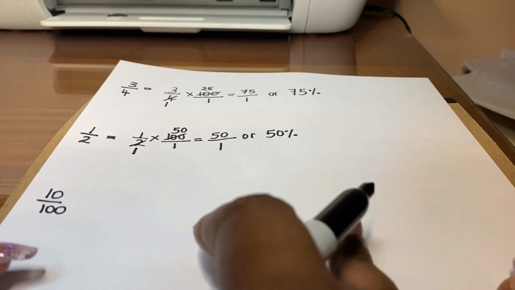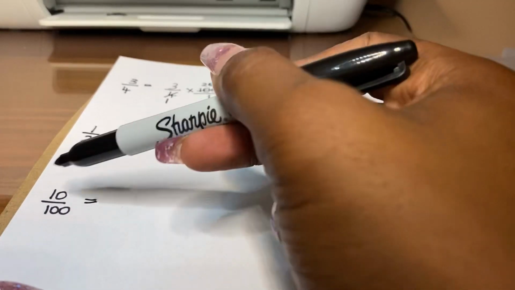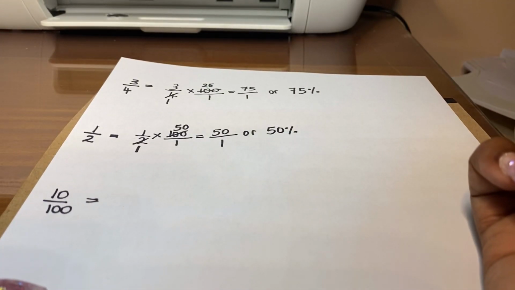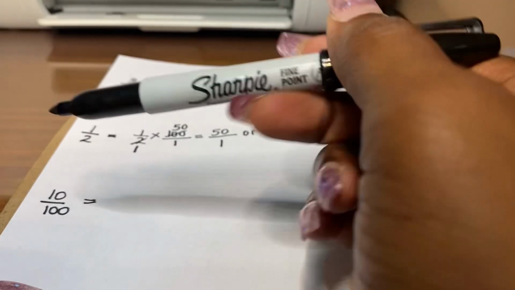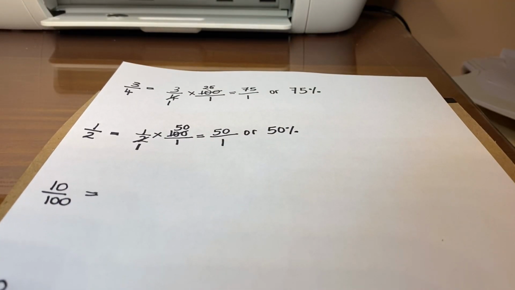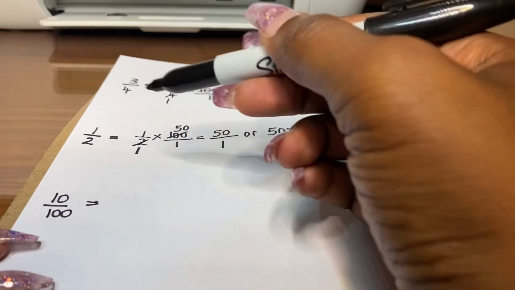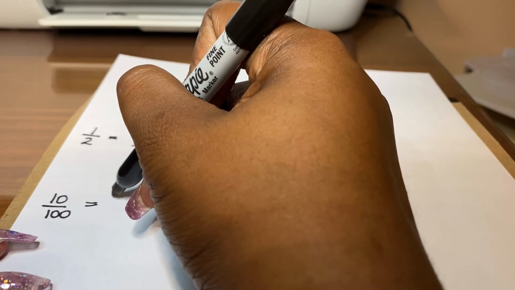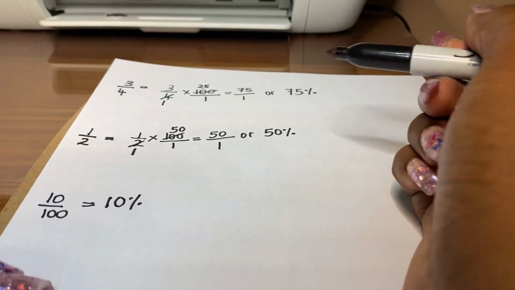Great job. Now, let us look at this fraction, which is 10/100 or 10 out of 100. So by looking at it, we realize that this fraction is out of 100. So there is no need for us to multiply it by 100 as we're basically going along through the long method. All right, so what we're going to simply do here is I'm just going to write back 10% because it's already out of 100.